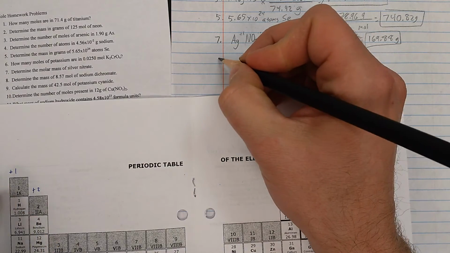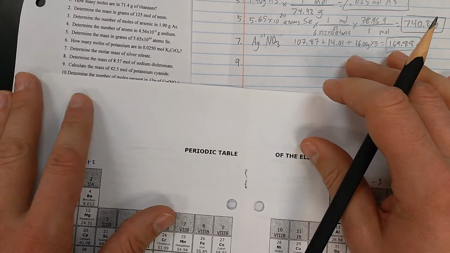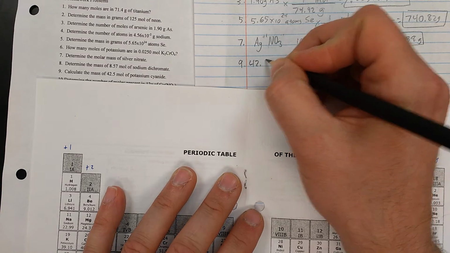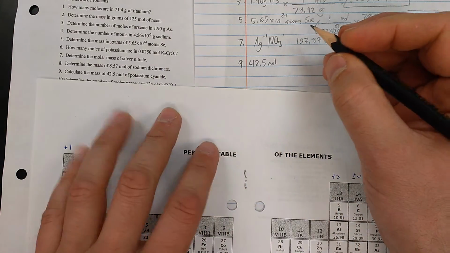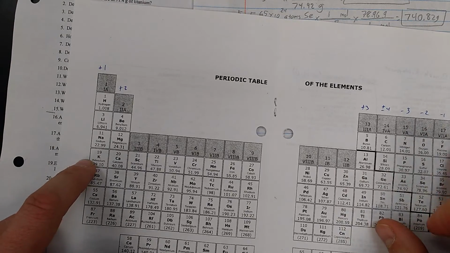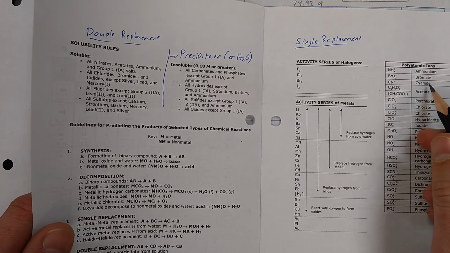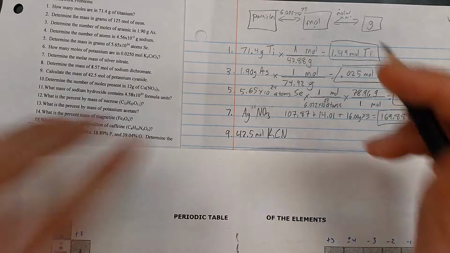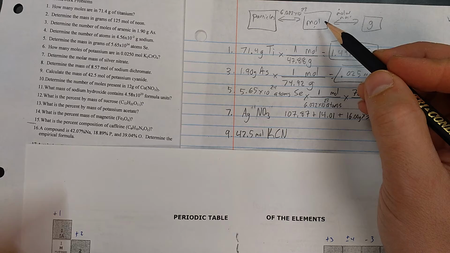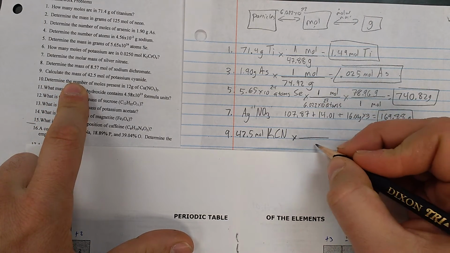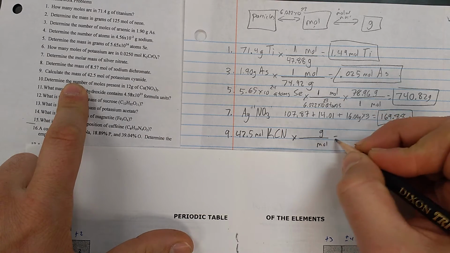Problem number 9. We're blazing through this. It says calculate the mass of 42.5 moles of potassium cyanide. Well, if we remember, potassium has a positive 1 charge. Cyanide is a polyatomic ion. It's CN with a -1 charge. So that's just KCN. This wants us to go from moles to mass or grams. We can do that in one step. So we're going to go from moles to grams.